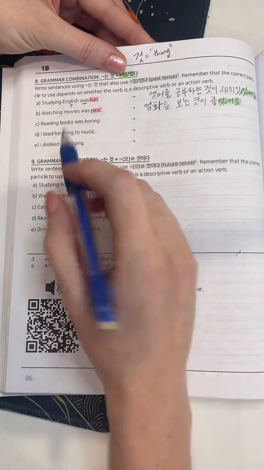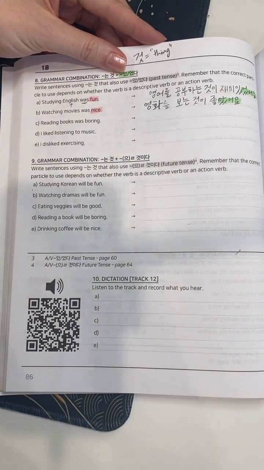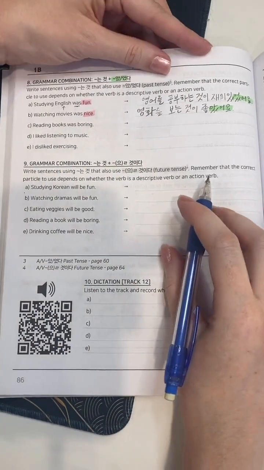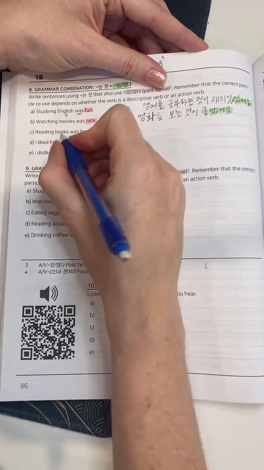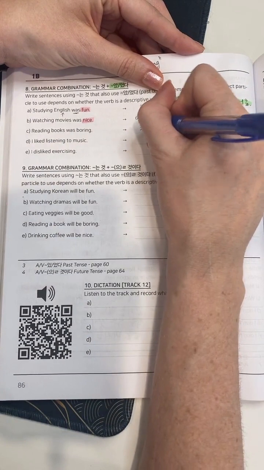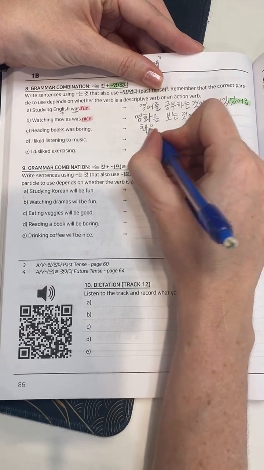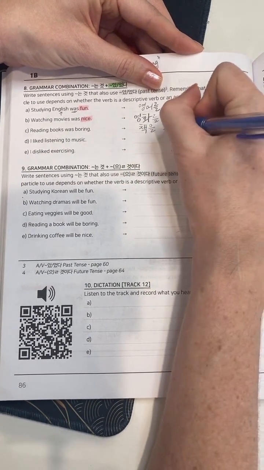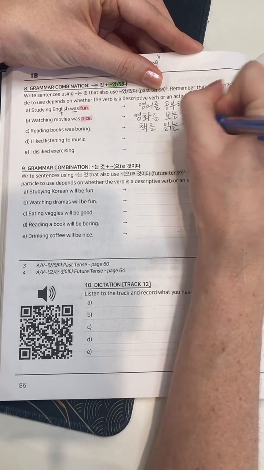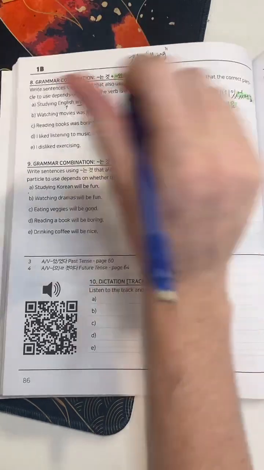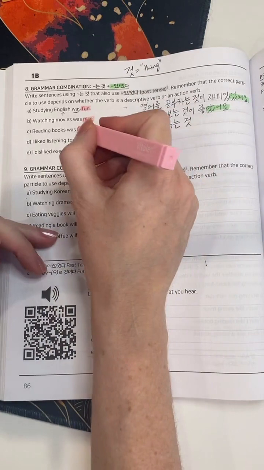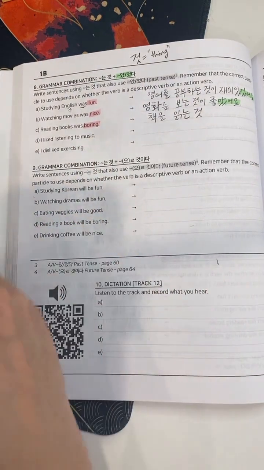C. Reading books was boring. It was boring. Okay, reading books. Books is 책. 책을. 읽다 is to read. 읽는 것. And again, we have a descriptive verb, boring.